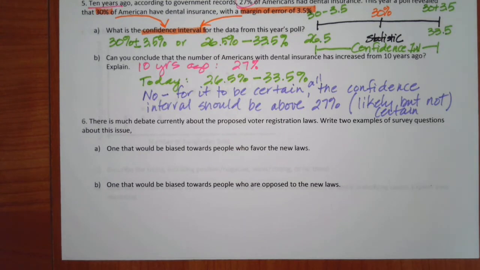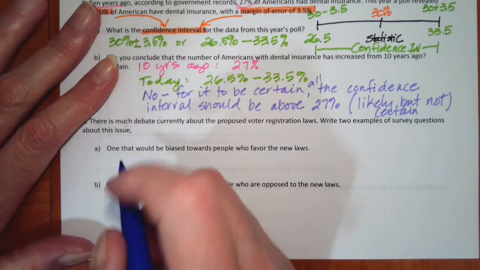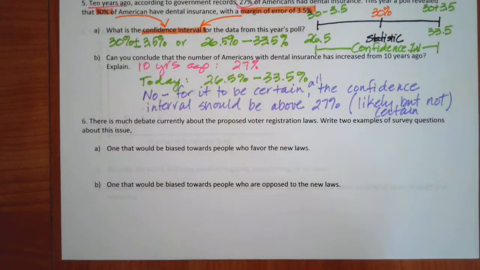Okay, so one that would be biased towards people who favor the new laws. It would be a question that would mean it is favorable for the new law.